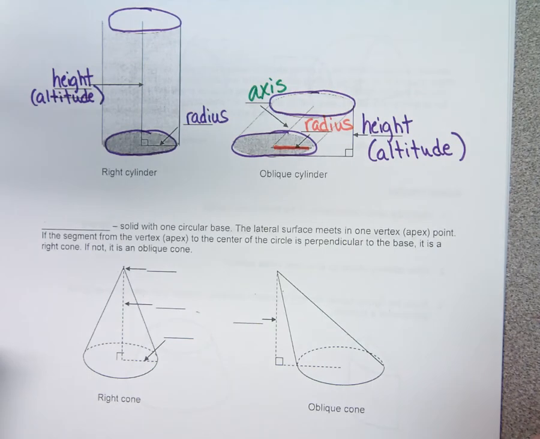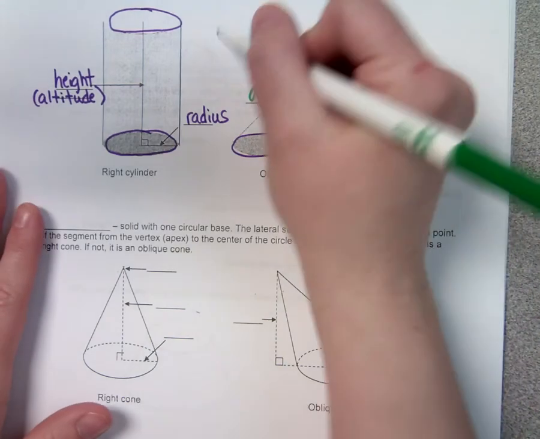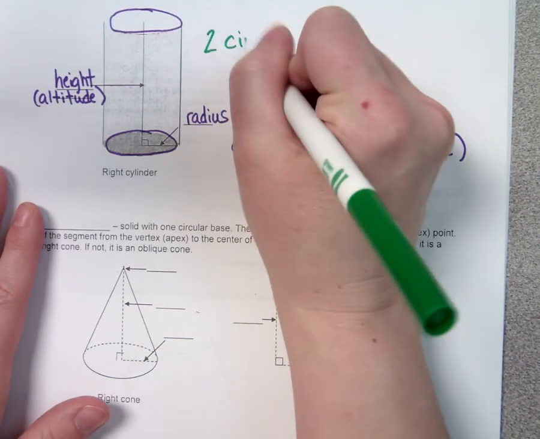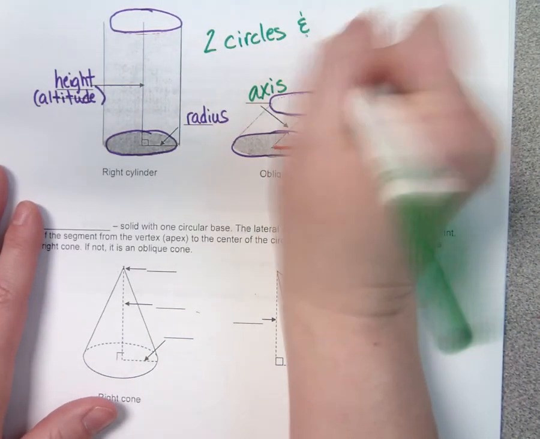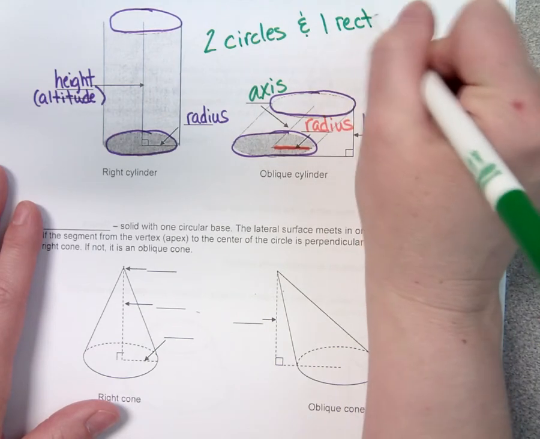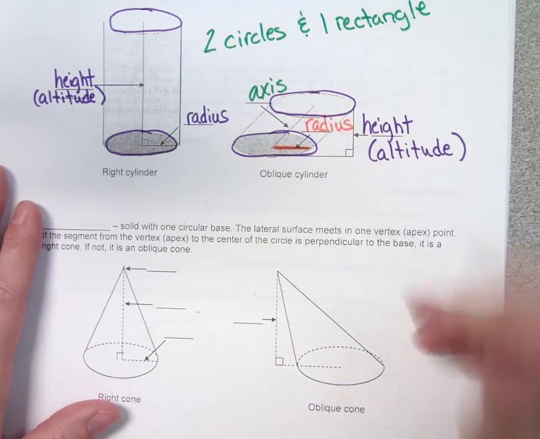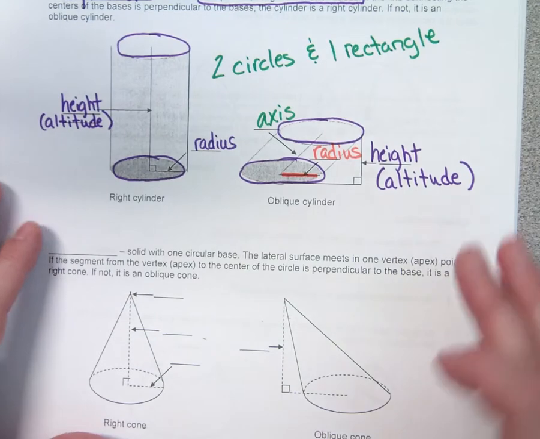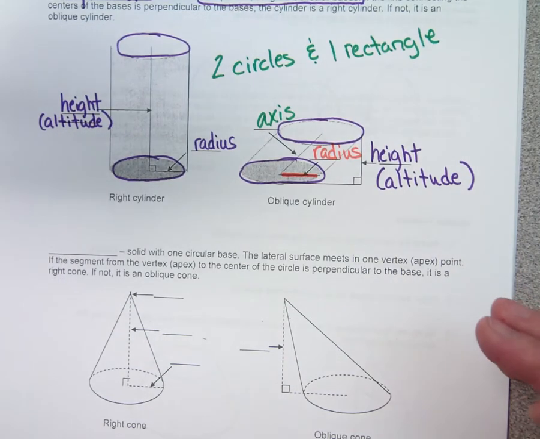Okay, does anybody need to see the net again? We looked at this net yesterday. Does anybody need to see the cylinder unrolled again? Are we good? It's made up of what? A rectangle and 2 circles. 2 circles and a rectangle. So I'm just going to put here that it's made up of 2 circles and 1 rectangle. So that's what its net looks like. That's what it looks like when you unfold it. It's made up of 2 circles and 1 rectangle.